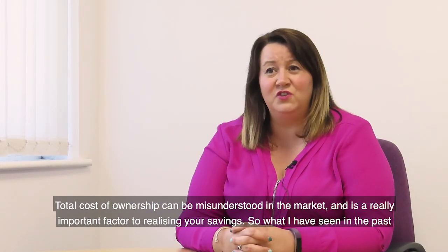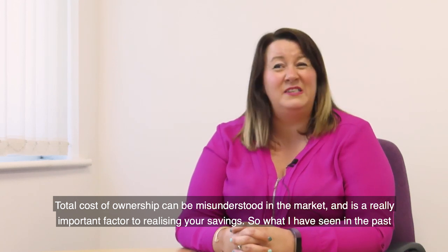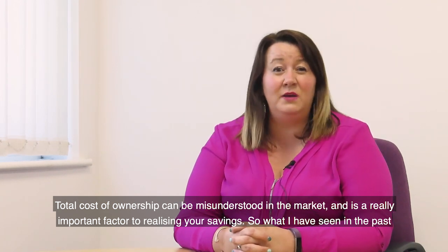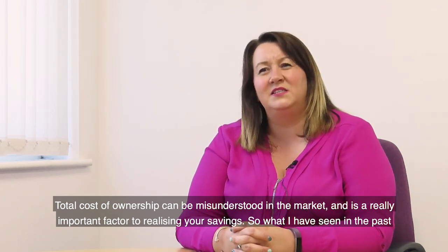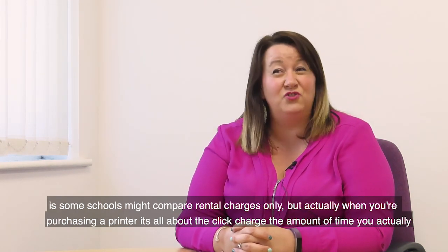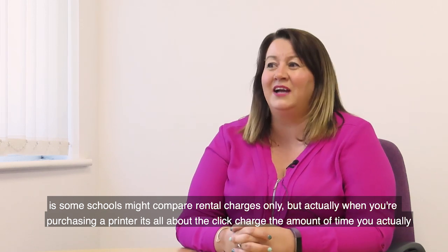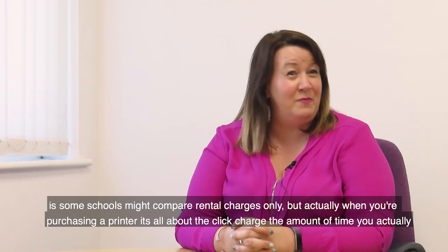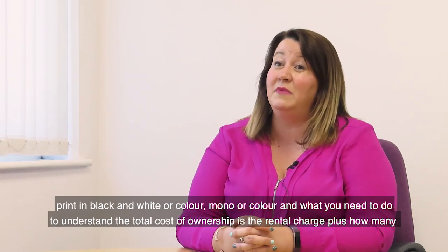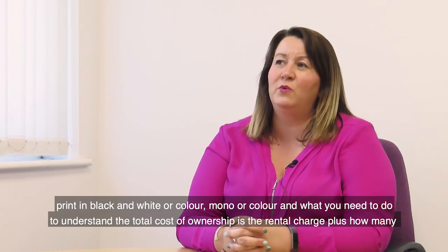Okay, so total cost of ownership can be misunderstood in the market actually, and it's a really important factor to realising your savings. So what I have seen in the past is some schools might compare rental charges only, but actually when you're purchasing a printer, it's all about the click charge, the amount of times that you actually print in black and white or colour, mono and colour.